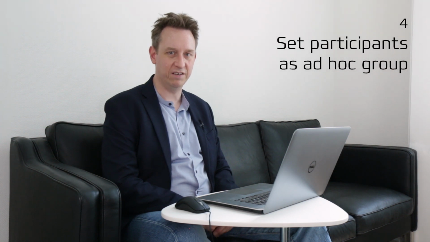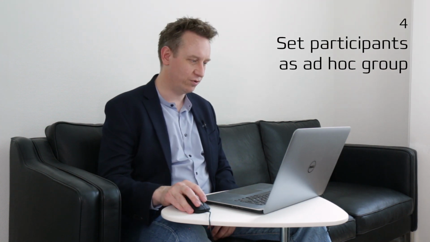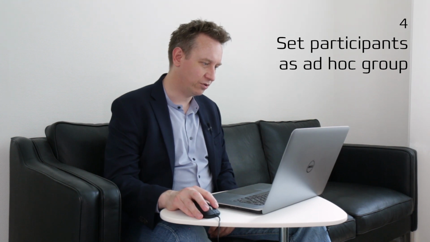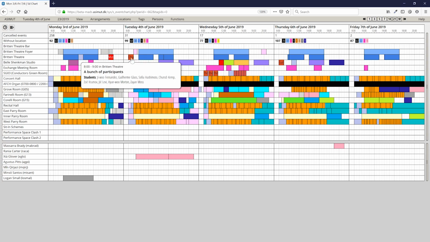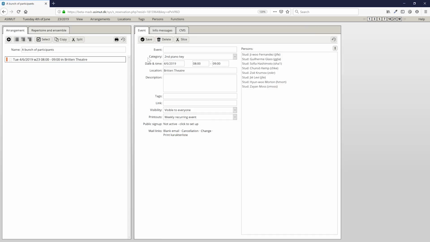So now we've implemented it. It's all about being able to quickly view availability of the participants of any event. So let me show you how that works. I've got an event here with a bunch of participants. If I want to see where I can move this event or what is going on with these participants, I can now go directly into the event.